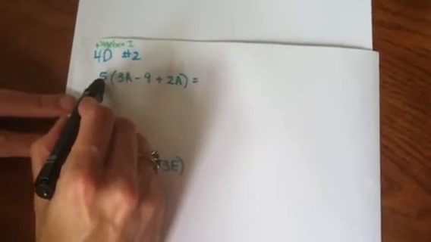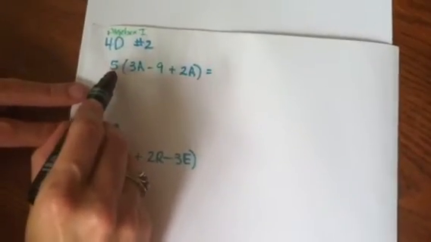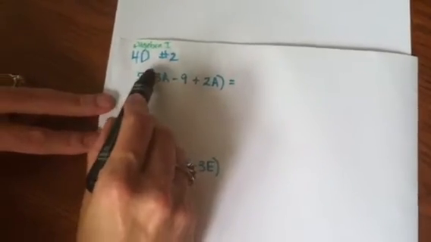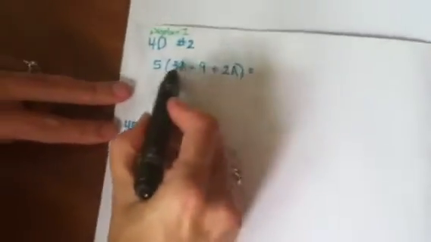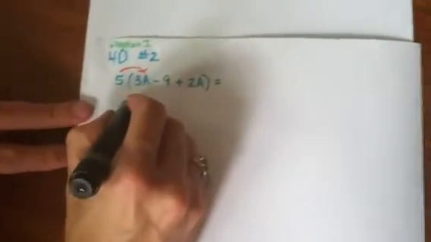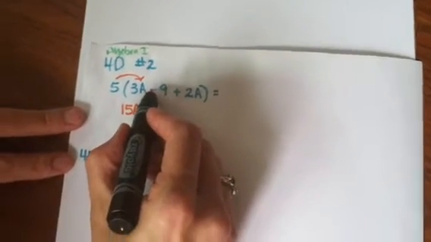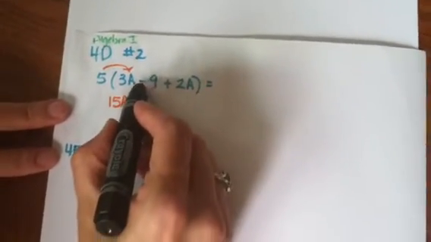So remember, when a number or anything is written right beside parentheses, it's wanting you to multiply. So it's wanting you to take 5 times everything inside these parentheses. So you're going to take 5 times 3a. Well, 5 times 3 is 15, so you've got 15a, okay? Now, this isn't any old 9. You could think about this as a -9.